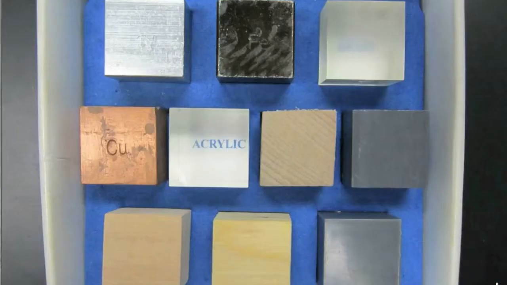So in this case right here, we'll first ask them, will these blocks sink or float when placed in water? They do some predictions, and then they can test those. The next thing we're going to ask them to do is to make combinations of these blocks and see if they will sink or float, but at the same time we're going to have them measure their mass and their volume.